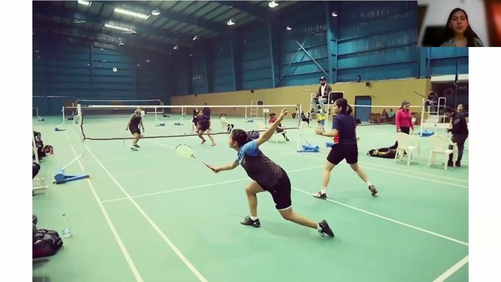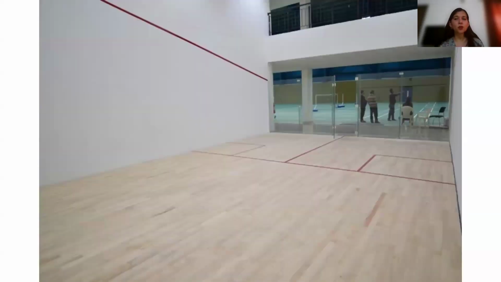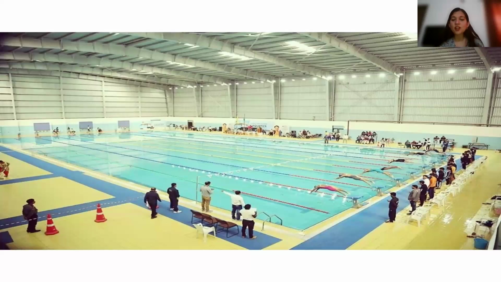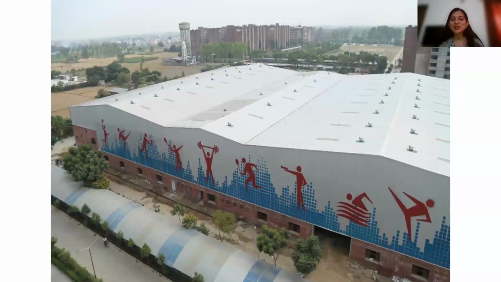And we have a badminton court, we have a shooting range, we have a basketball court. You name a sport and we have it on our campus, and we have Asia's largest swimming pool, all-weather, inside the campus. And that is why our students are achieving great things, bringing laurels to the whole country, because we are providing them this kind of platform.